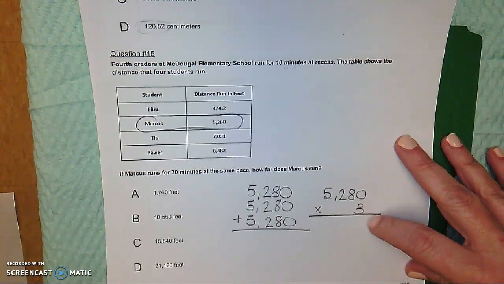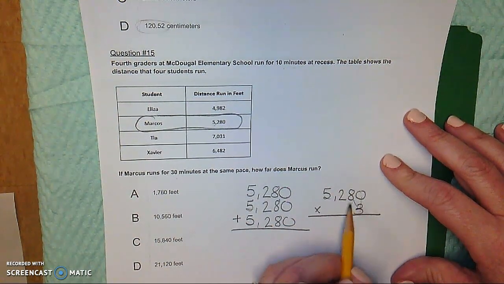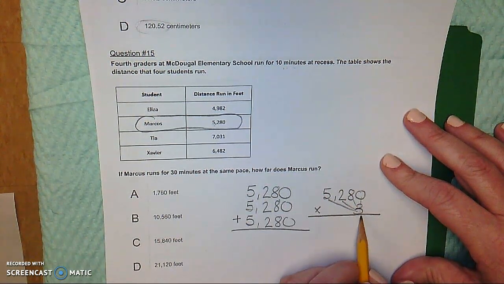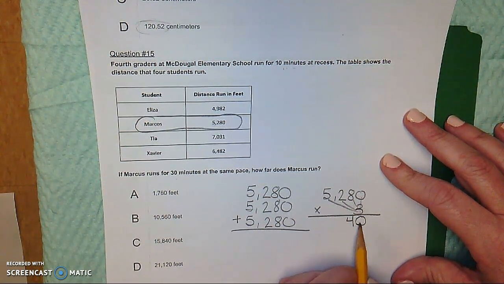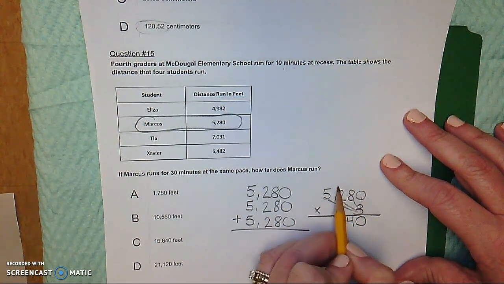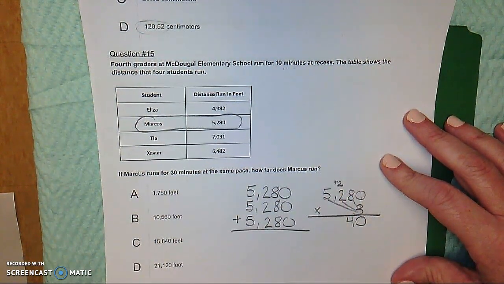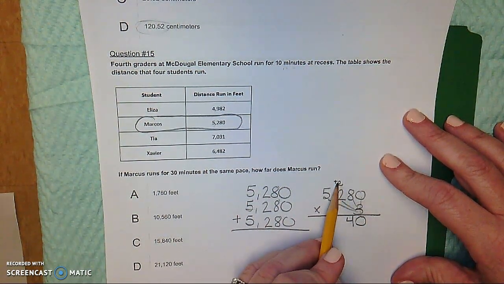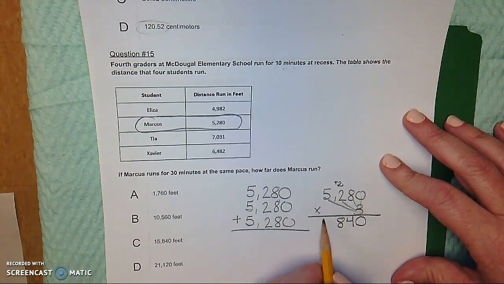So let's go ahead and do it the multiplication way. So we're going to multiply 3 to the 0, to the 8, to the 2, and to the 5. So 0 times 3 is 0. 8 times 3 is 24. So just like we did with addition, we have to bring down the 4 and carry the 2. But we're going to put a plus sign in front of it. That's important. Now 3 times 2 is 6. And 6 plus 2 more is 8. And then 3 times 5 is 15.